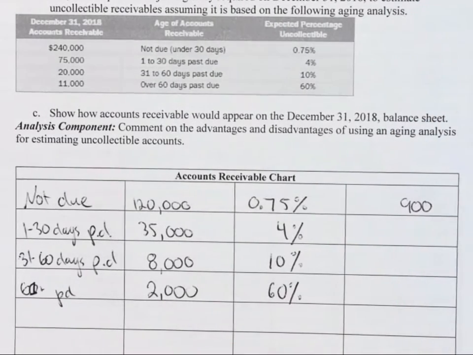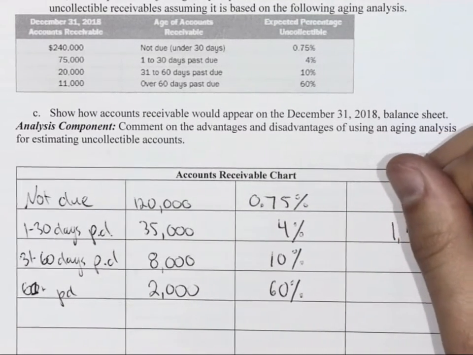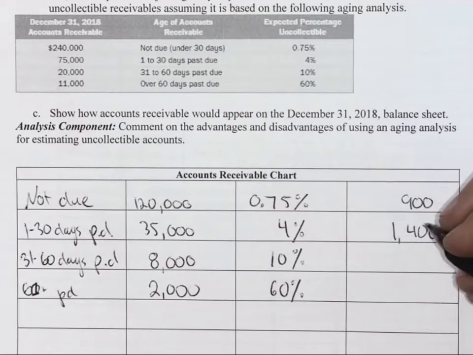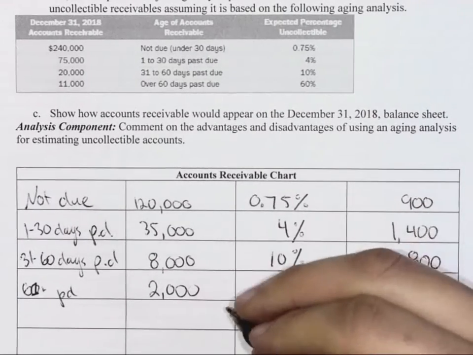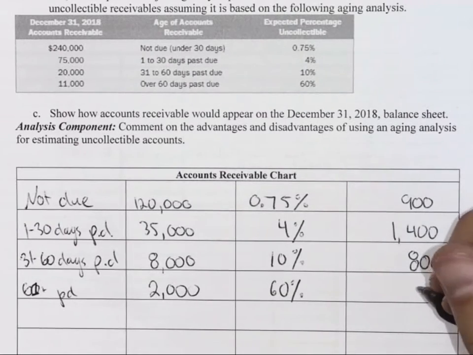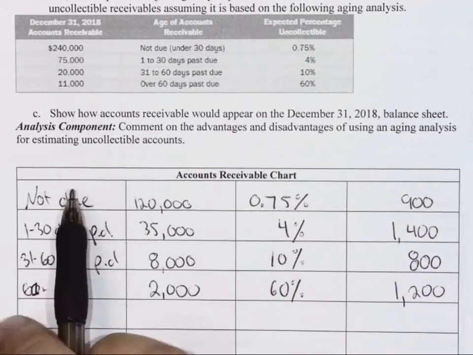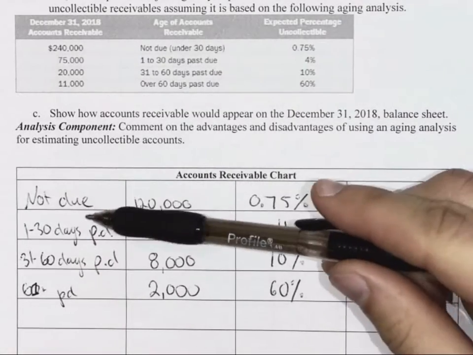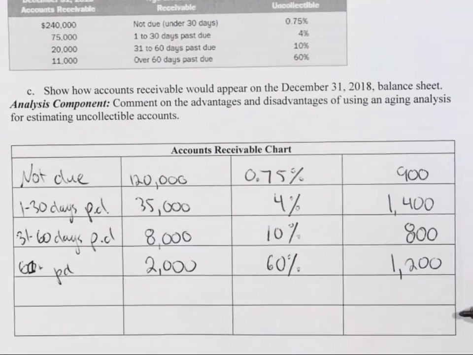What is 4% of 35,000? 1,400. $800. 1,200. So for each section, we have a different amount that is uncollectible.